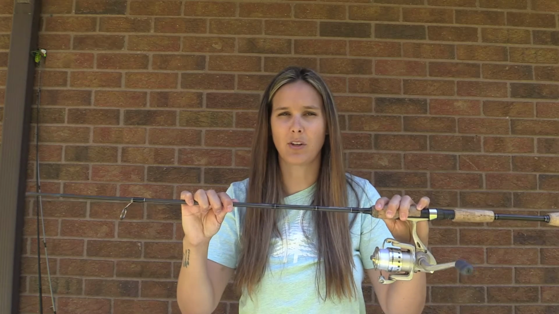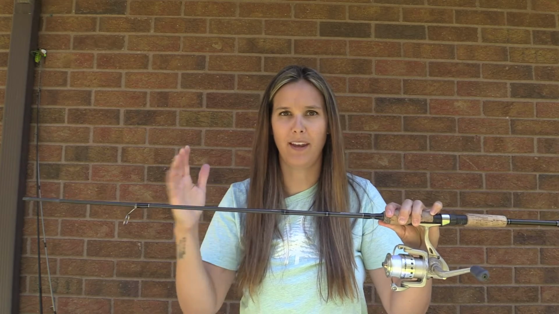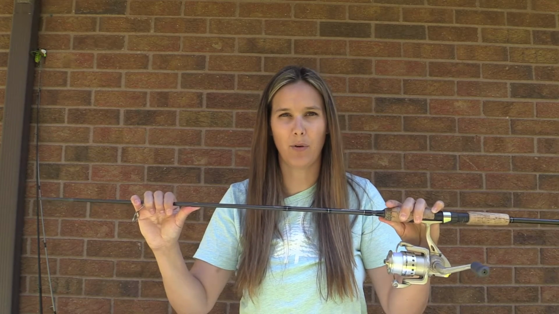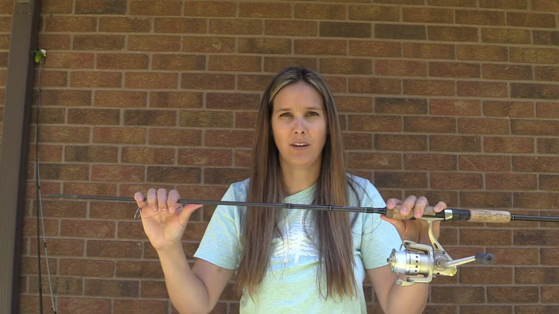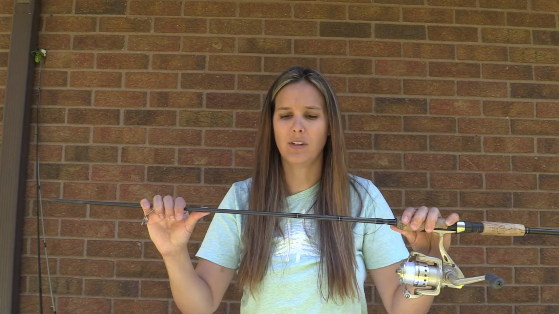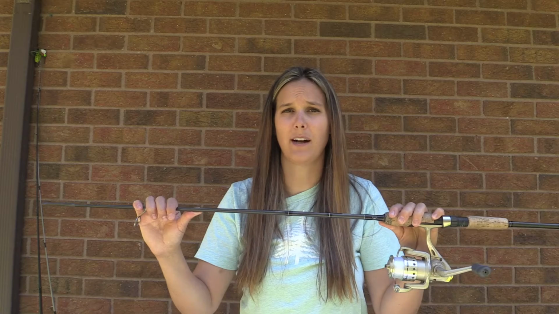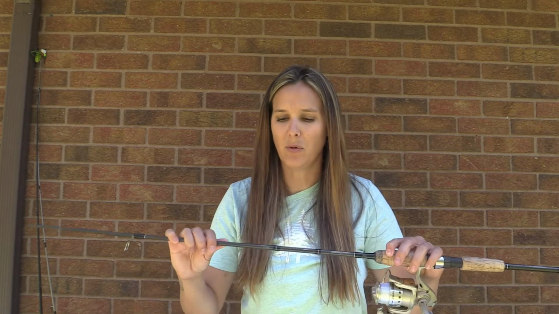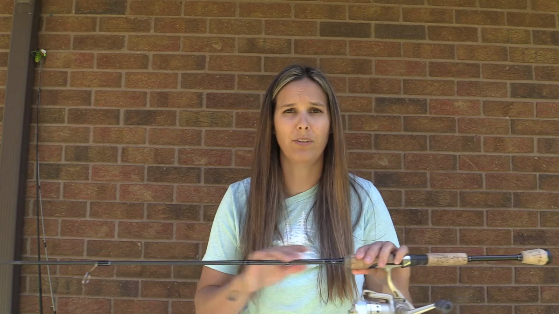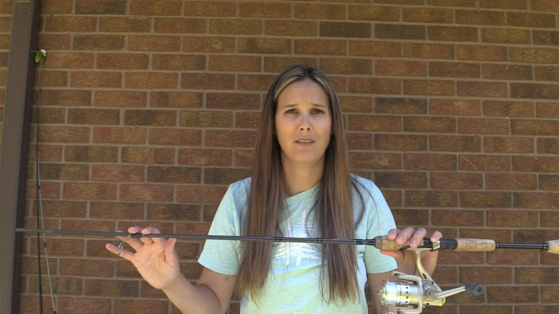So line rating is also another factor that can help you determine the stiffness or the power of this rod and the action or how much this rod will bend. So 6 to 12 pounds, that's a pretty versatile range. Normally I have 6-pound line on my rods and reels. When you start to get into bigger fish or throwing bigger lures, that's when you start to get into that 8-10 pound line. So because this is a 6 to 12 pound rod, this is pretty versatile.